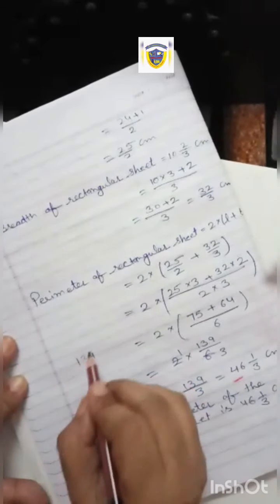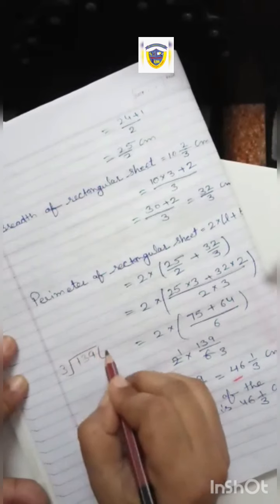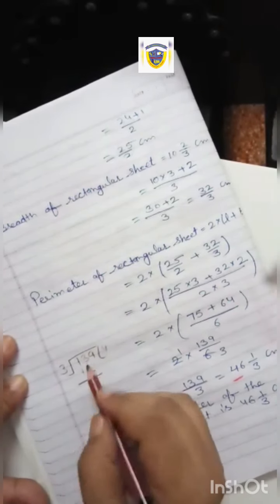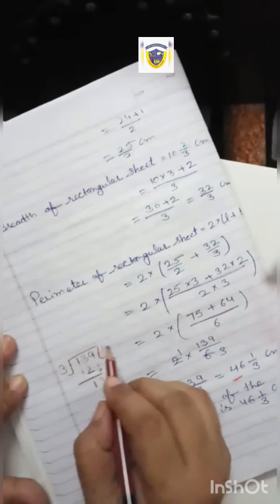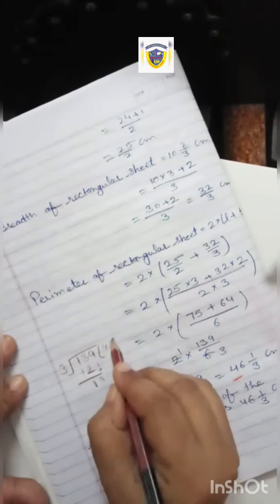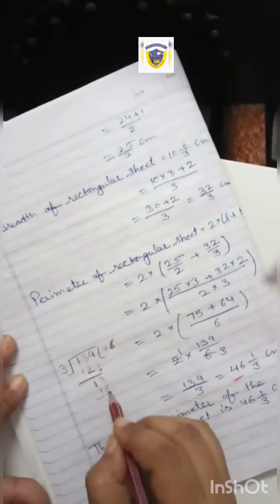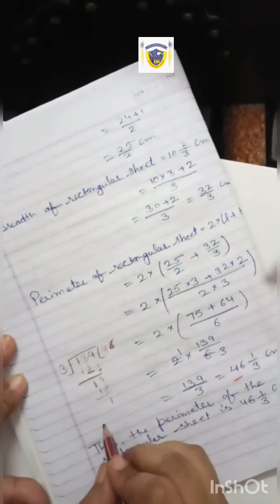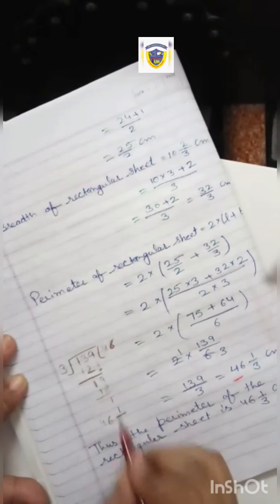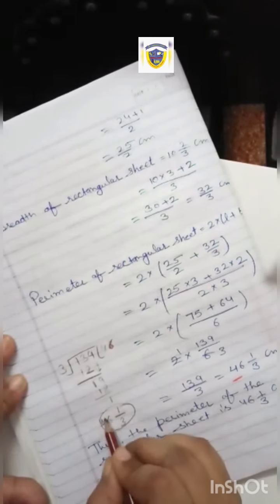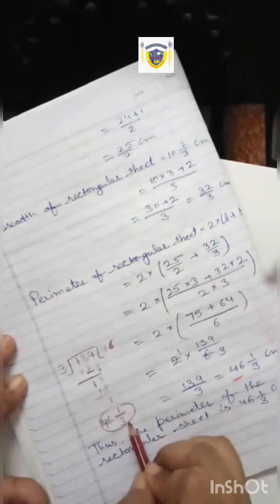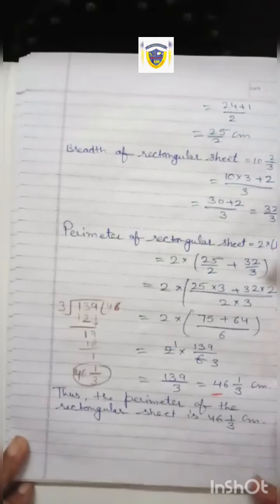139 divided by 3. 3 fours are 12. 13 minus 12 is 1. Take this 9 downside. Now 3 sixes are 18. 19 minus 18 is 1. Now mixed fraction: quotient is 46. Remainder is 1. And the divisor is 3. This way we can write the mixed fraction. Quotient, remainder upon divisor. So the perimeter of the rectangular sheet is 46 1 by 3 centimeter.